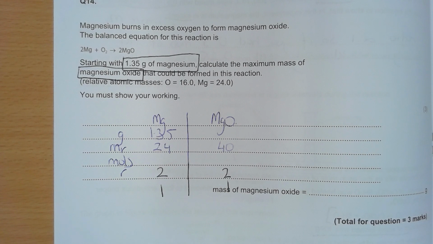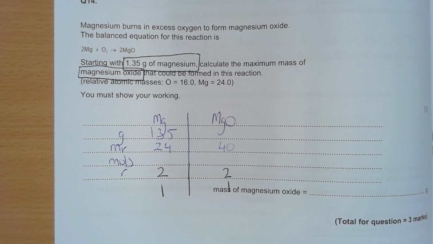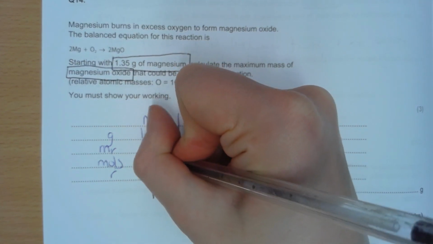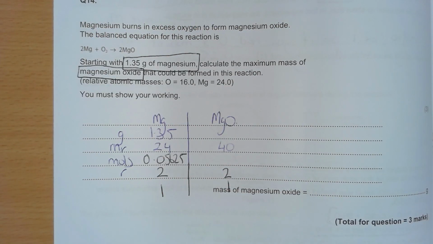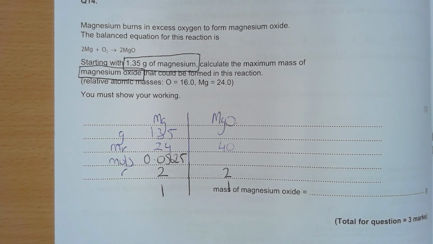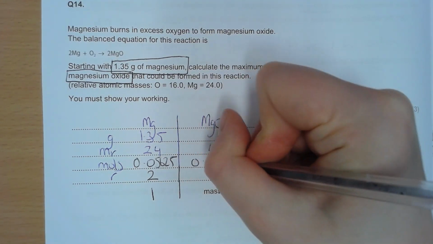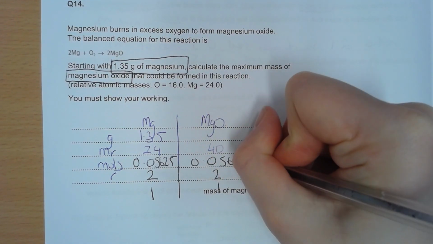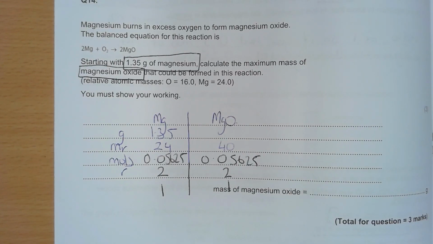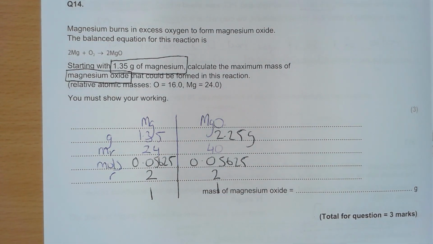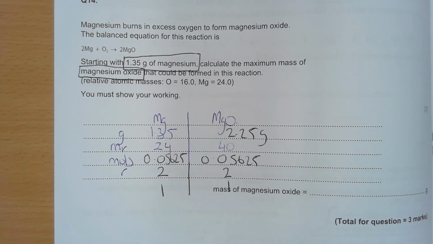Alright, so now I just need to work this out. So I'm going to do 1.35 divided by my formula mass, 24, and I get 0.0565, and I wouldn't round that. I would write that whole thing in without rounding it. I'm not going to round until the very end. My ratio is 1:1, which means the number of moles over here is exactly the same. And then to work out the mass, it's moles times Mr. So I'm timesing that by 40, and I'm getting an answer of 2.25 grams. And again, I'm checking I'm not asked for a particular number of significant figures.